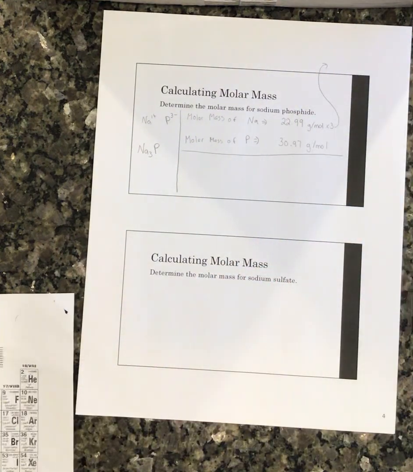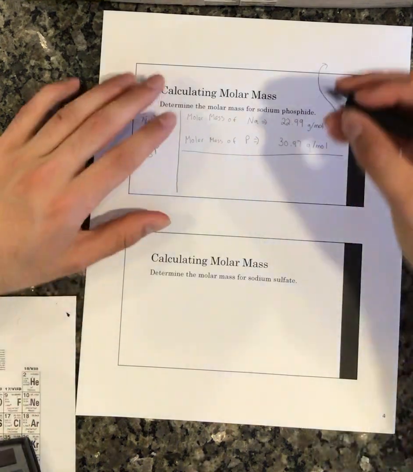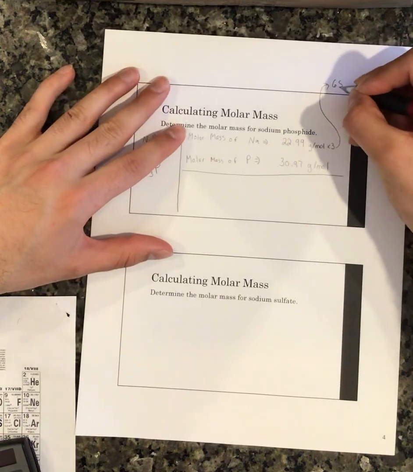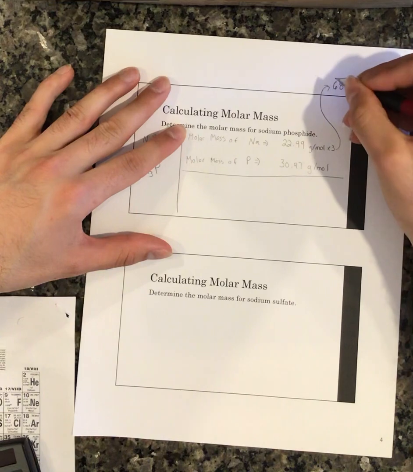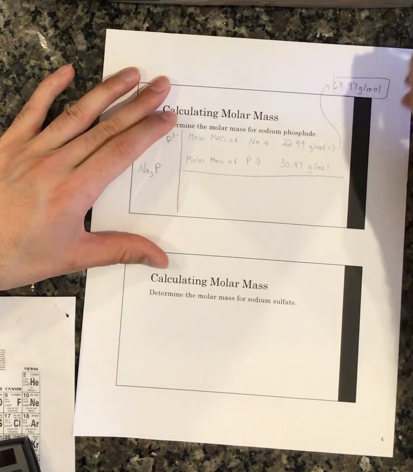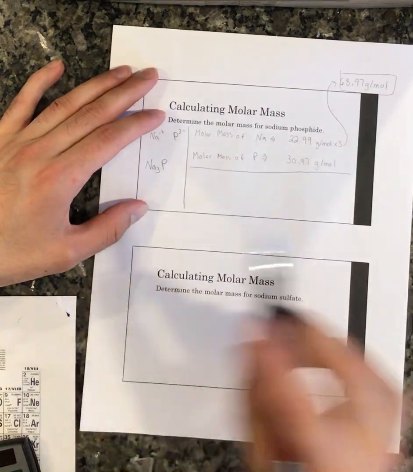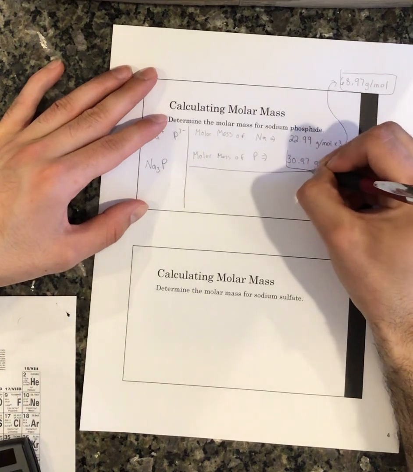So I need 22.99, I'm going to multiply it by 3, and I got 68.97 grams per mole. Okay, so that's how much 3 moles would weigh, because we have a 3 there, and I only have 1 mole of phosphorus.